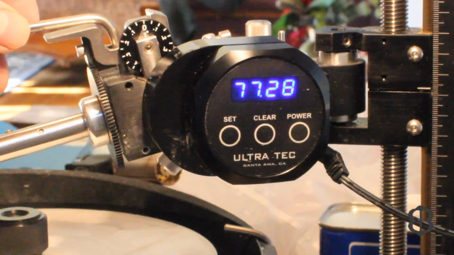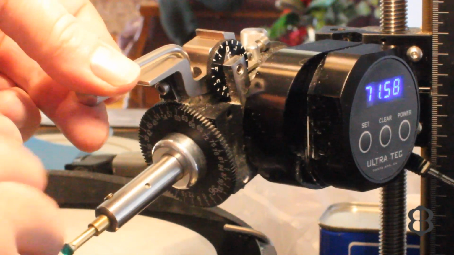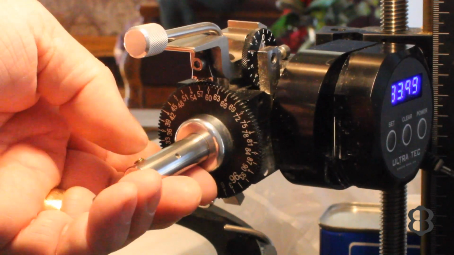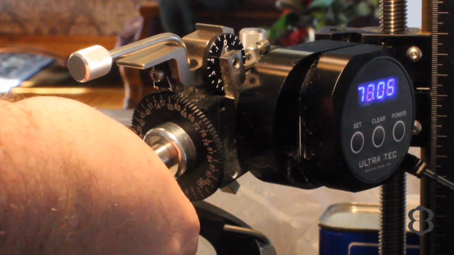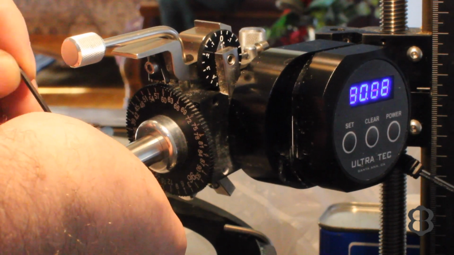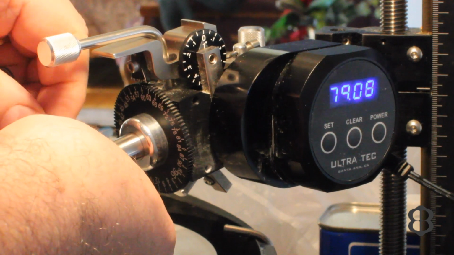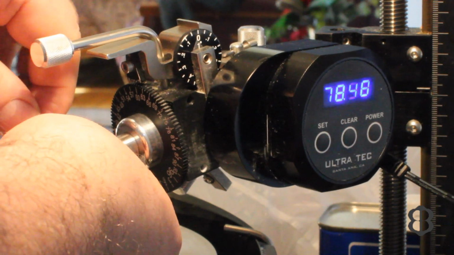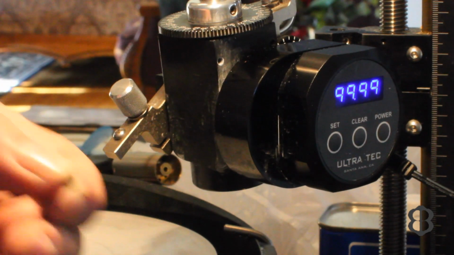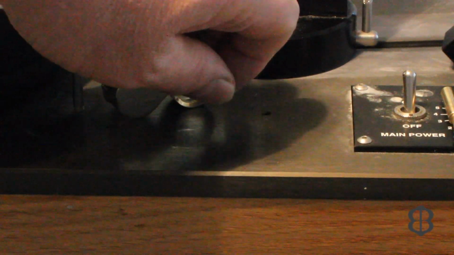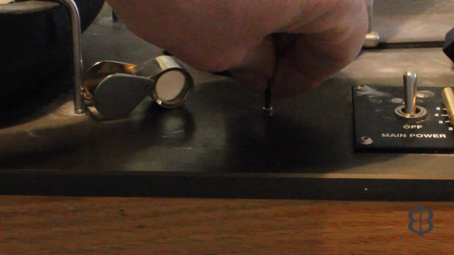We'll remove the set screw right here. And remove the dop stick. We'll set the index gear at 96, although you don't need to, I just do that. Take the little brass set screw and put it right there in your Ultra Lap so you don't lose it.